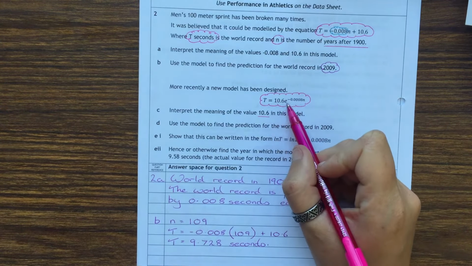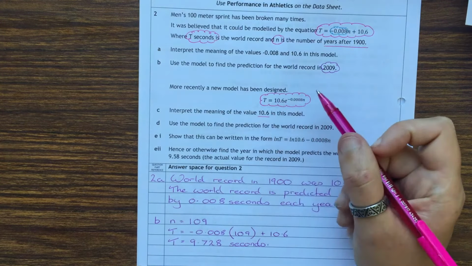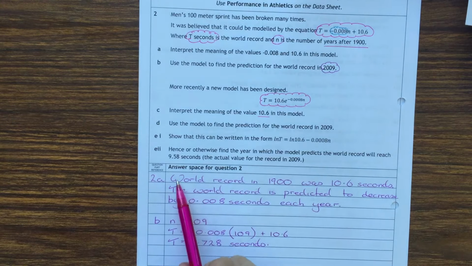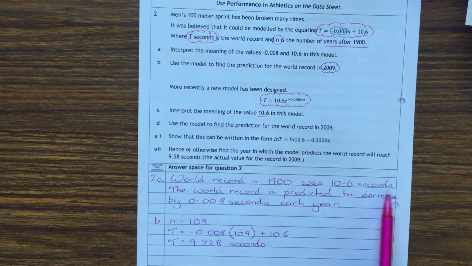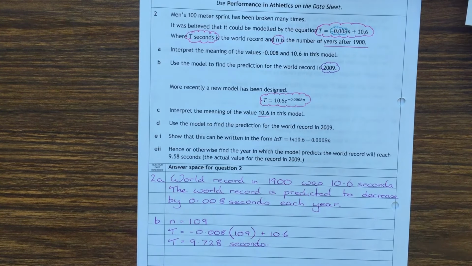So that gives you the initial value. In exactly the same as in part A, it tells us that the world record in 1900 was 10.6 seconds. So it's exactly the same as the meaning in part A.